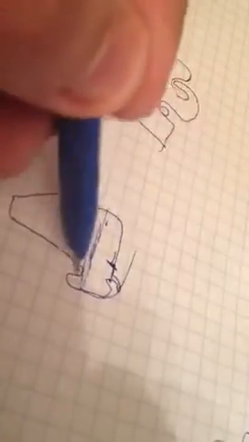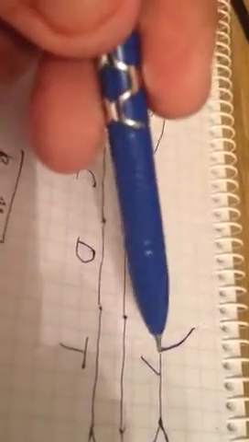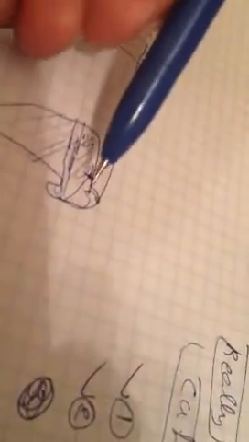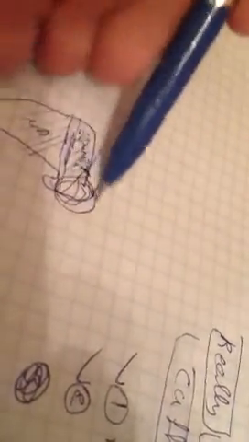Here, this from the posterior side, and we have the spine here. We have the supraspinous fossa and infraspinous fossa. So why I revised this part here, because the suprascapular nerve goes through the scapular notch, goes back here, and innervates the supraspinatus and infraspinatus muscles, and it also supplies the shoulder joint.